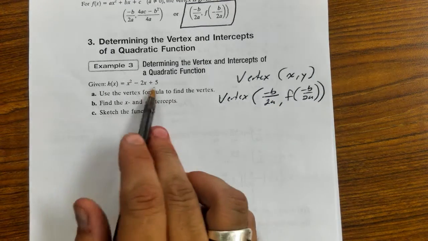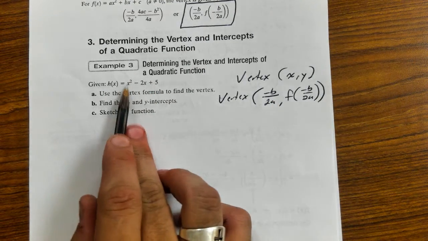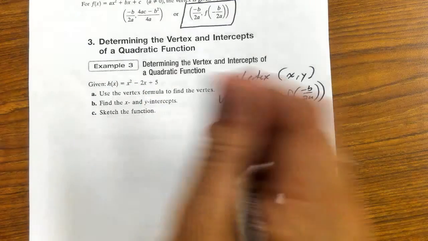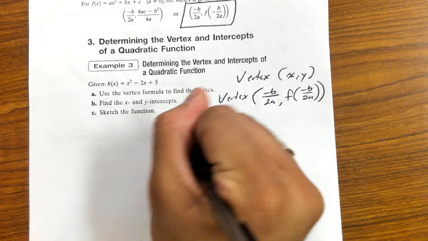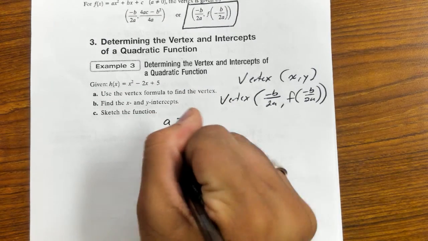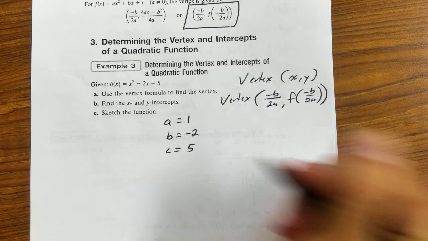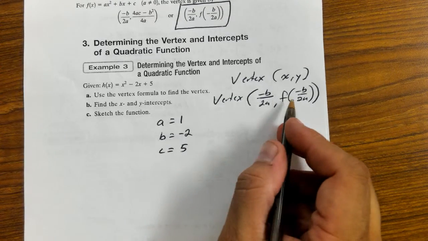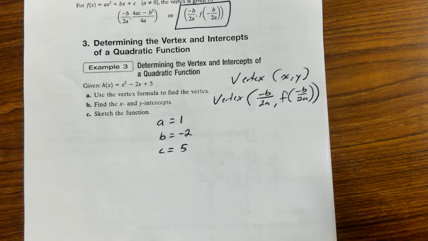First of all, we need to make sure our quadratic is in standard form, ax squared plus bx plus c. It is. So that means for this problem, our a value is 1, our b value is negative 2, and our c value is positive 5. So we just need the negative 2 and the 1 to find the vertex of this quadratic equation.